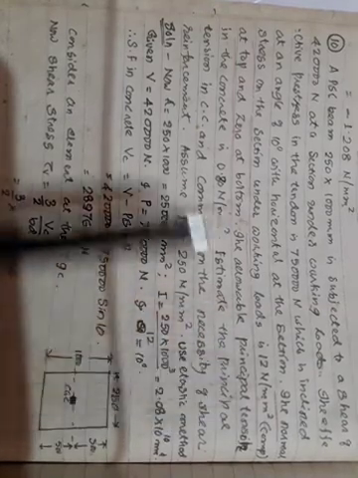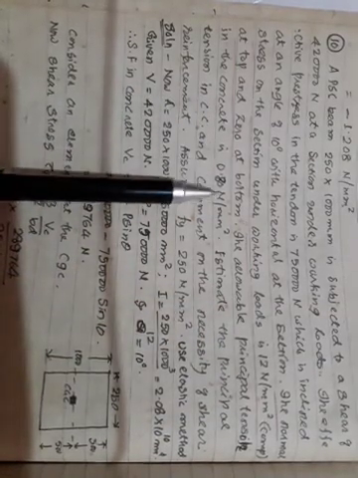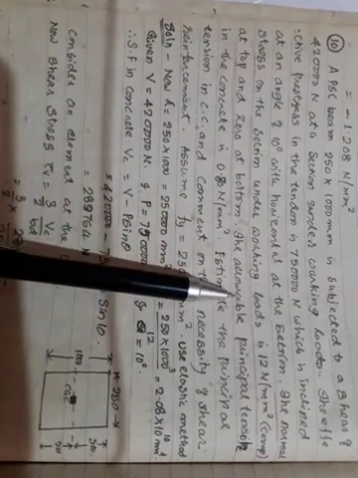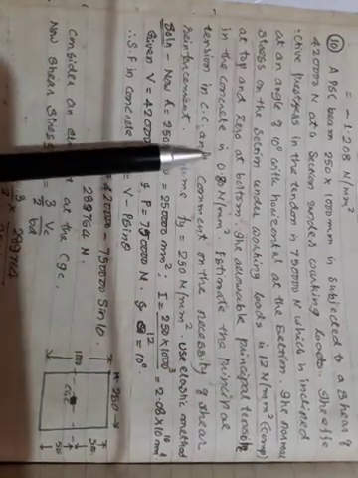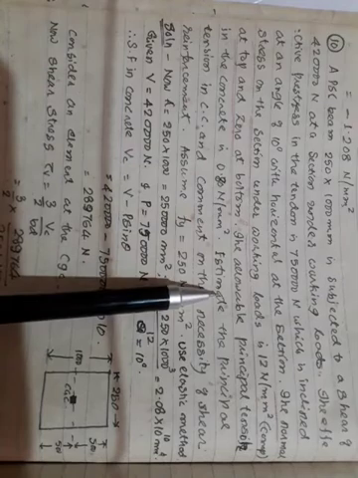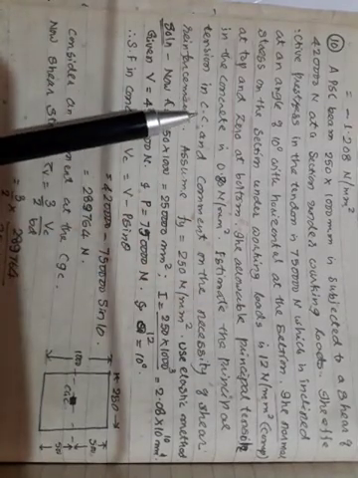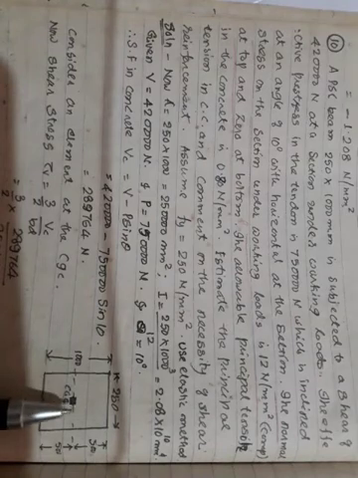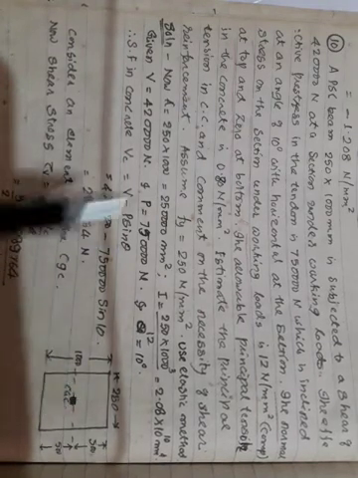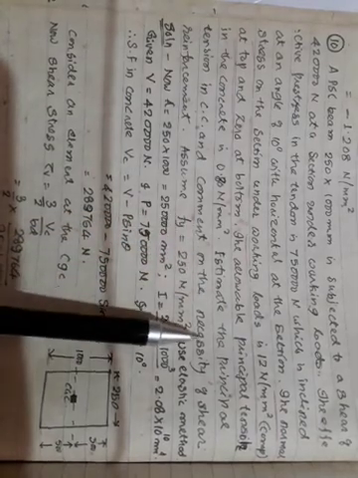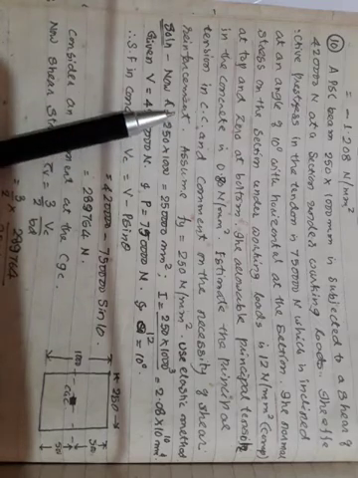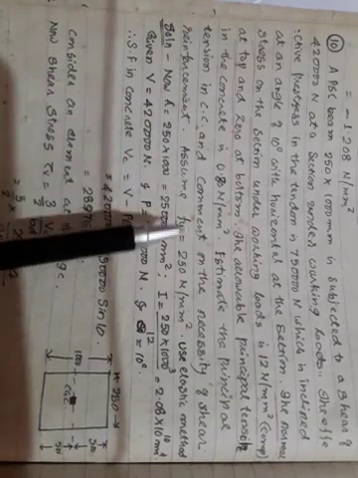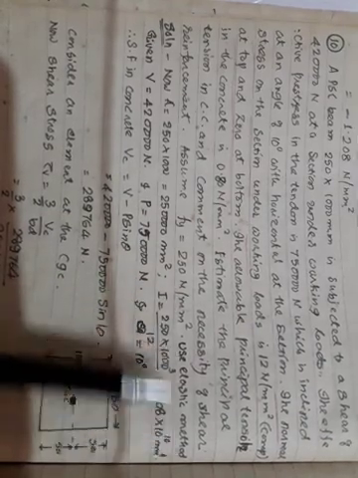The allowable principal tension in the concrete is 0.8 Newton per mm square. Estimate the principal tension at the centroid, that is at CGC, and comment on the necessity of shear reinforcement, whether shear reinforcements are required or not. Assume Fy is equal to 250 Newton per mm square. Use elastic method. So now the problem is easy.